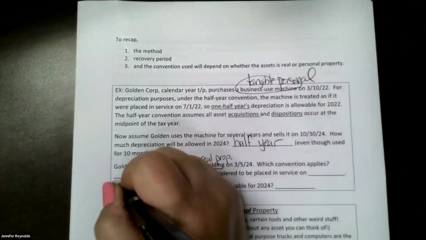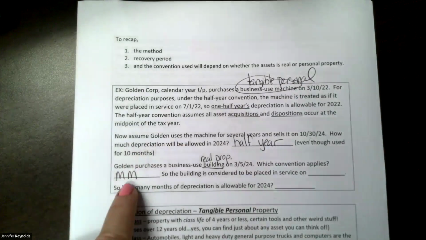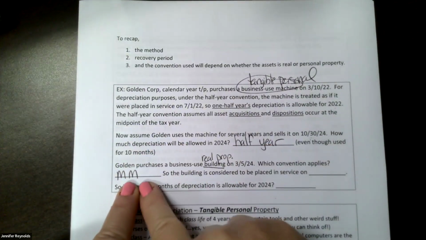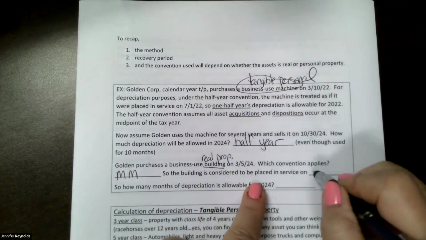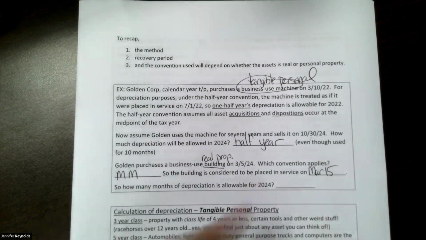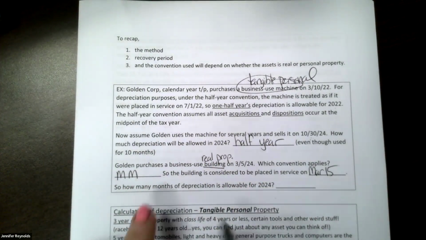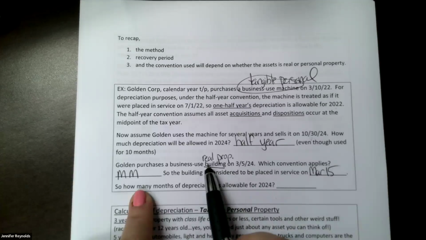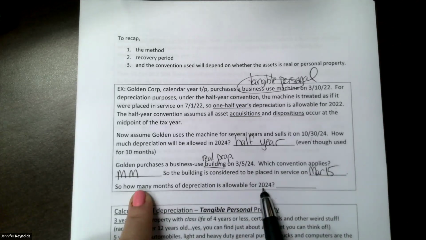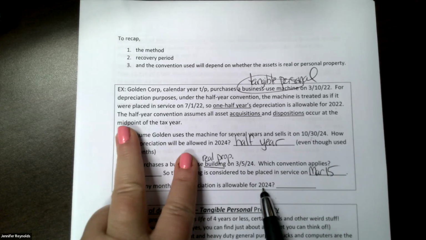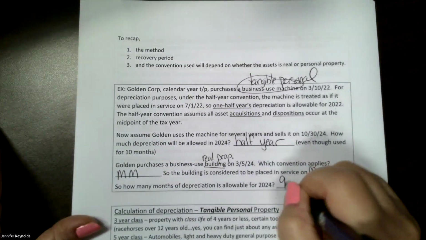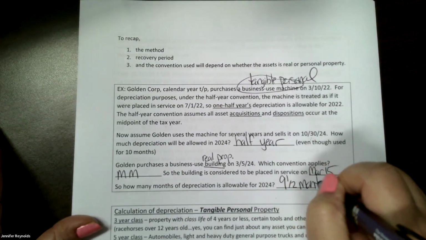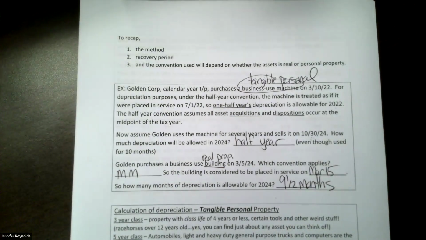So which convention applies? We call that mid-month, not mid-year, mid-month, because it's real property. And so the building is considered to be placed into service on March 15th that year. So how many months of depreciation for the building are allowable for 2024? Well, we don't allow January and February. That's out, so that leaves us with only 10 more months. And then only a half a month for March, so only 9.5 months that year, okay?